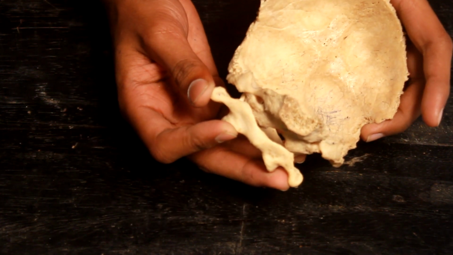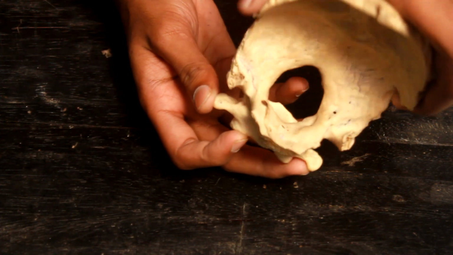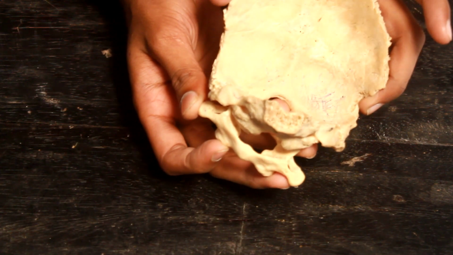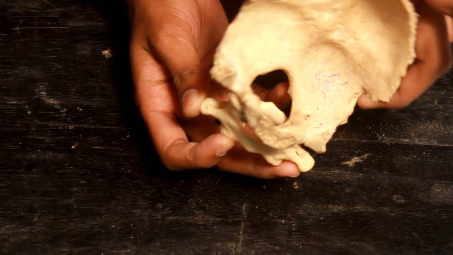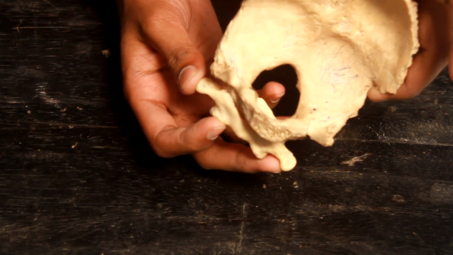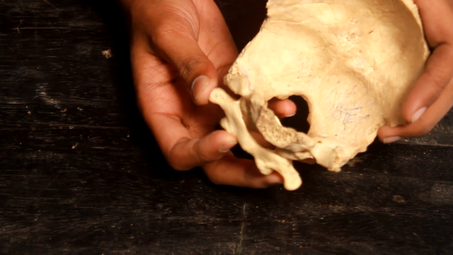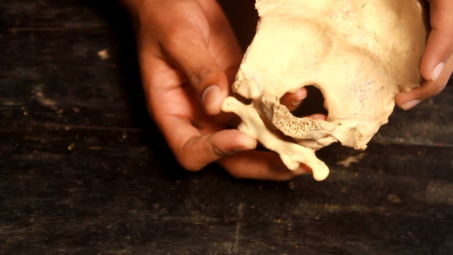It is the ellipsoid variety of synovial joint, and the movements that are produced here are flexion, extension, and lateral flexion. This is a lateral flexion, and this Atlanto-Occipital Joint is innervated by the first cervical nerve.